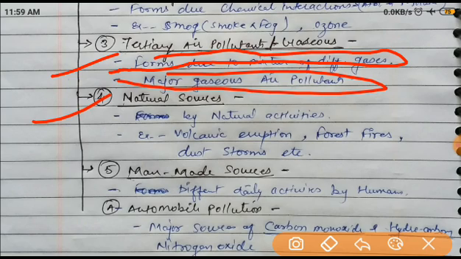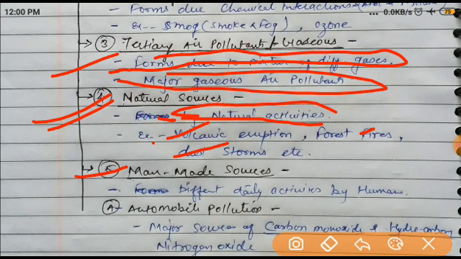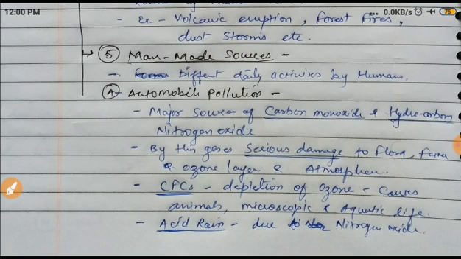Next, the fourth one is the natural sources. Generally for each and every type there are two basic kinds, natural sources and man-made sources. Now the fourth one, the natural sources. By natural activities, just like volcanic eruption, forest fire, dust storm, these all are the natural sources by which air is polluting. Next one is the man-made sources. So different daily activities by human beings. You know very well we are doing so many activities daily. By these activities the air is polluting.